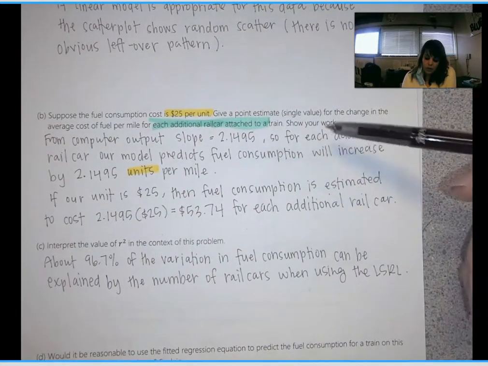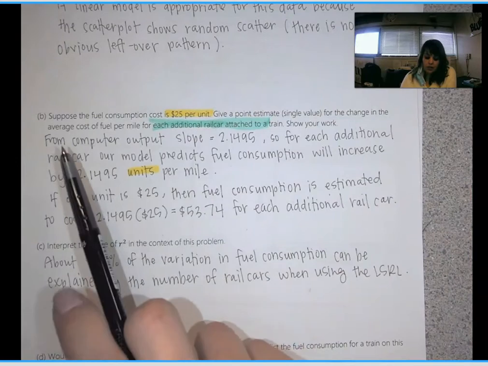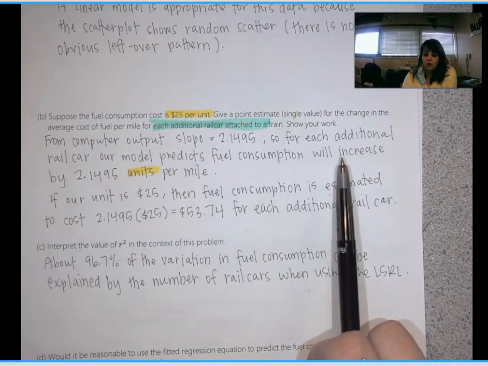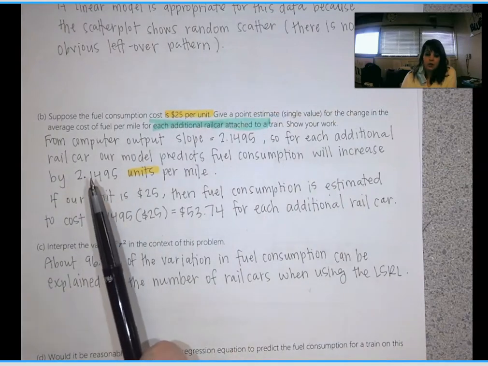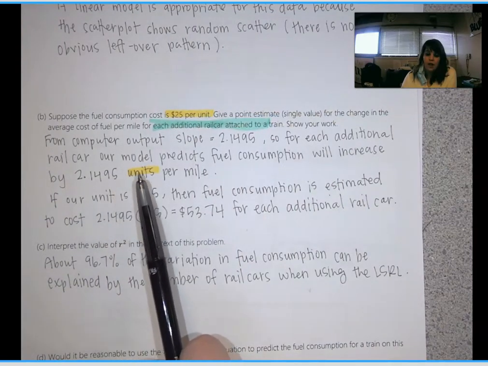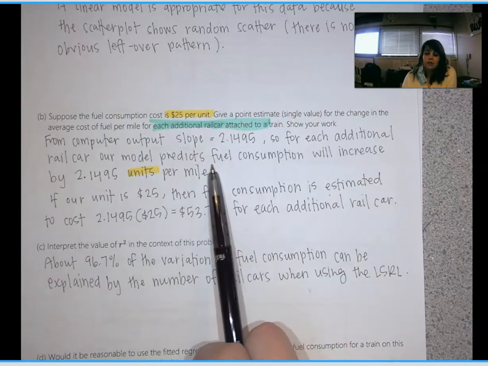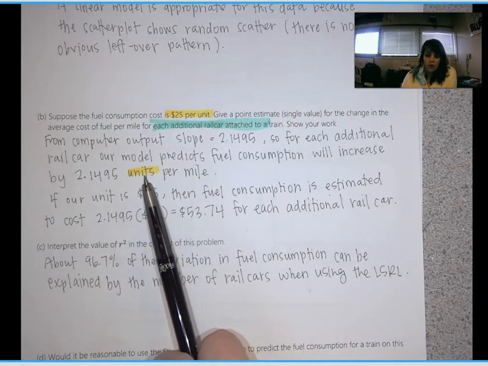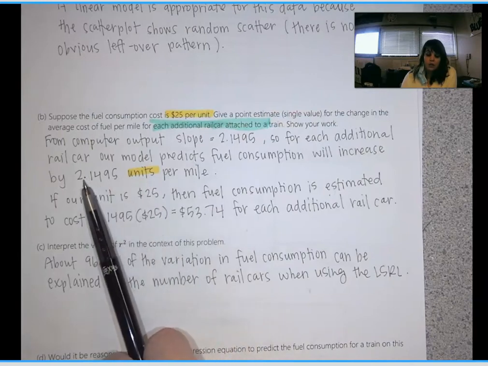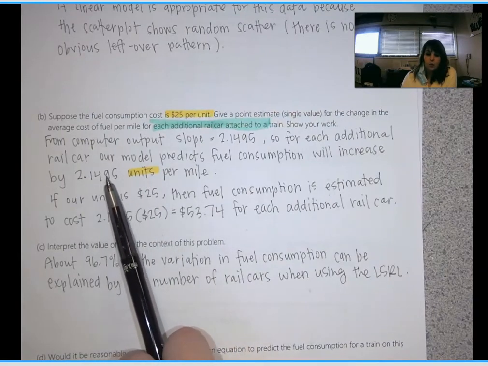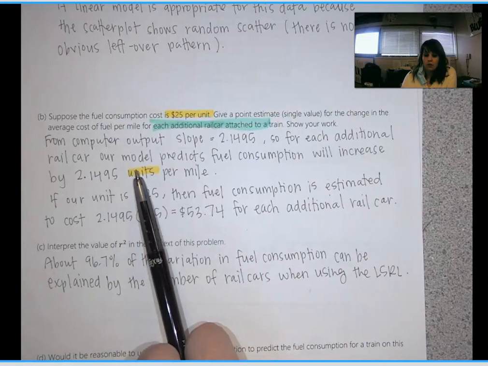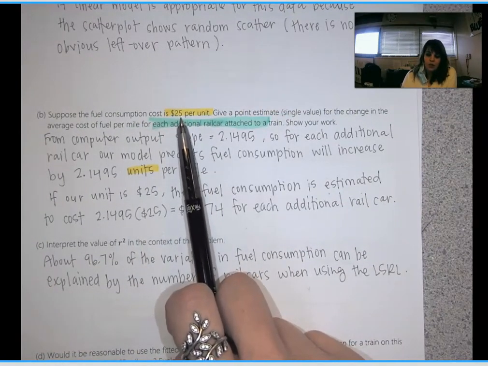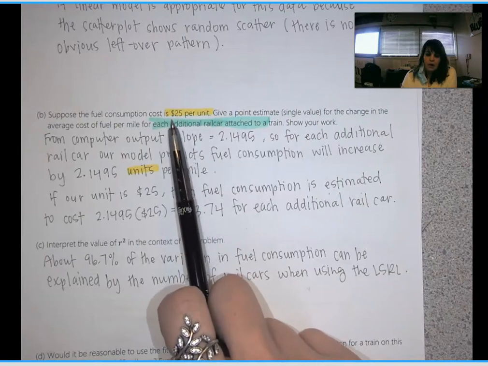Well, what this slope means is that for each additional rail car, our model predicts fuel consumption will increase by 2.1495 units. So whatever your units are, we don't know what it is, but we know that it's going to go up by 2.1495 units. Well, this problem is telling us now your unit is $25. So we now have more information.